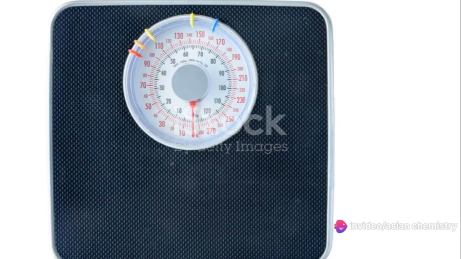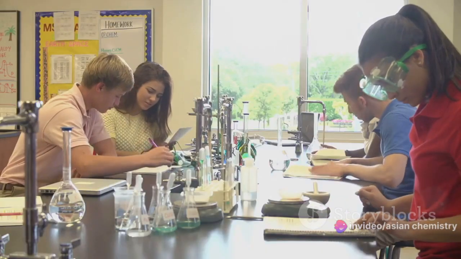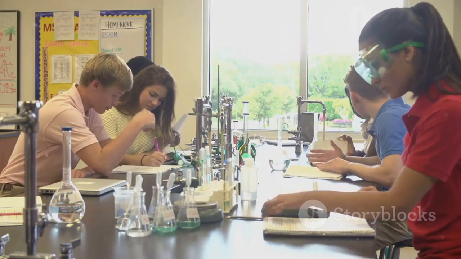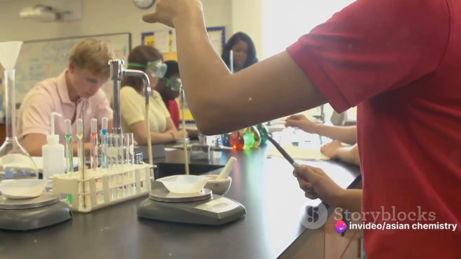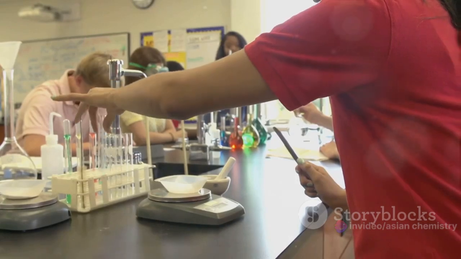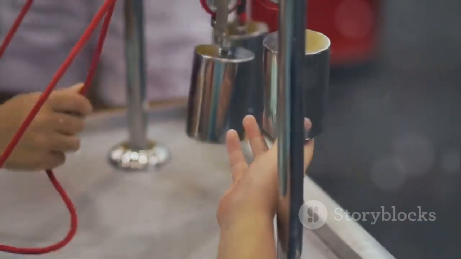What is mass? Well, mass is the amount of matter an object contains. It's a fundamental property of an object, a measure of the amount of stuff in it. You can think of it as the total count of all the tiny particles that make up an object. Whether on Earth, the moon, or floating in the emptiness of space, the mass of an object never changes. It remains constant, unaffected by gravity or any other forces.